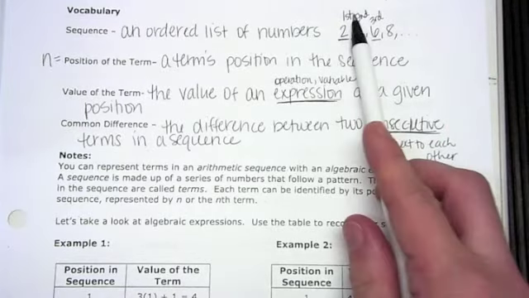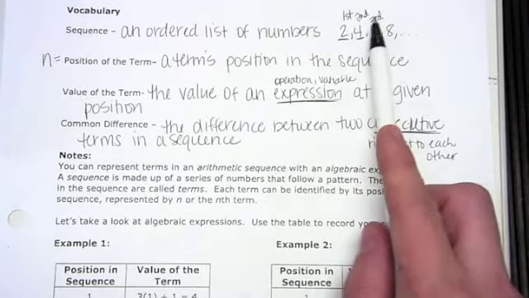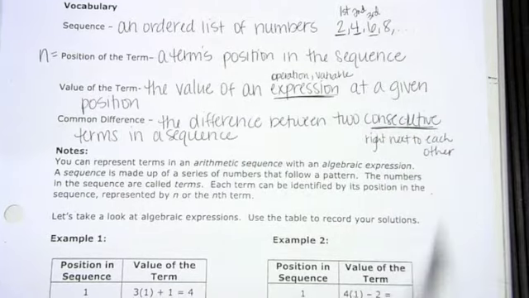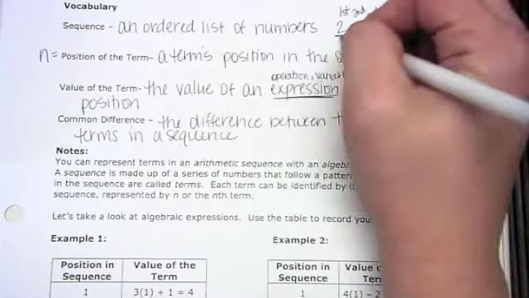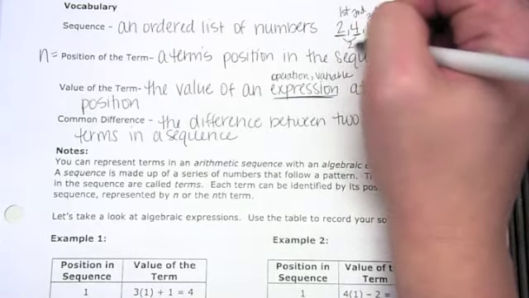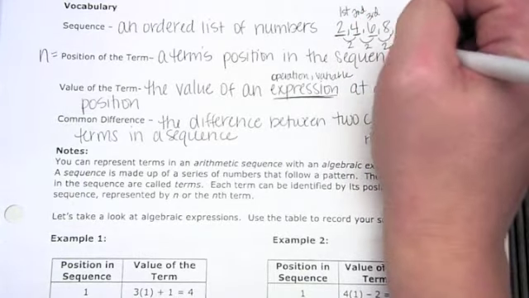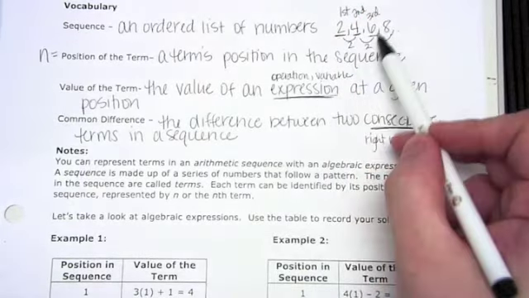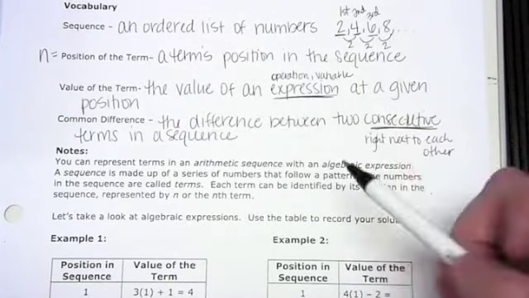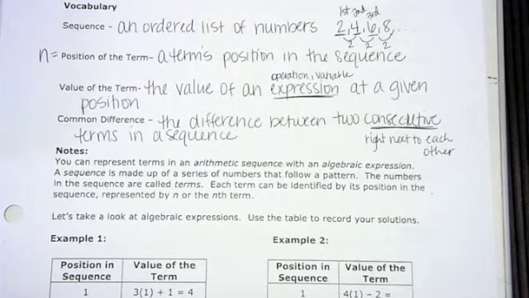Consecutive would be like the first and the second, or the second and the third, or the third and the fourth. Those are consecutive terms. And if you look up here, the common difference in this sequence is 2. Each time the value increases by 2. So the common difference is 2.